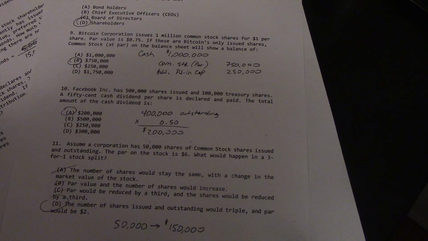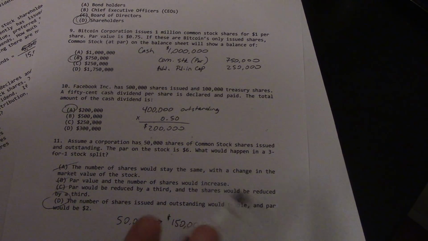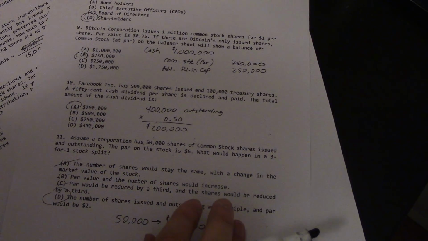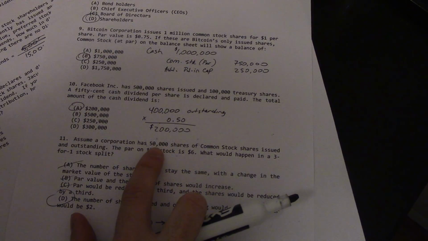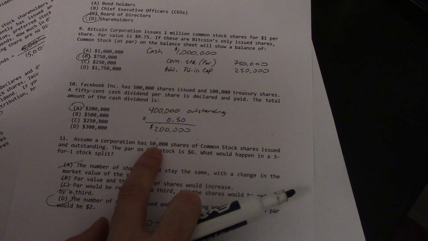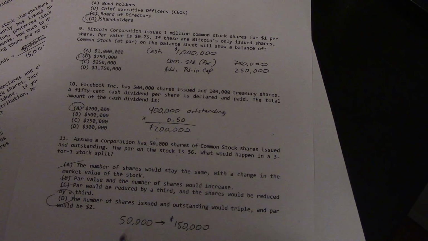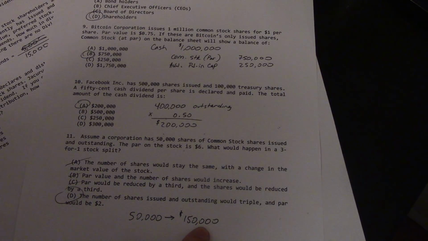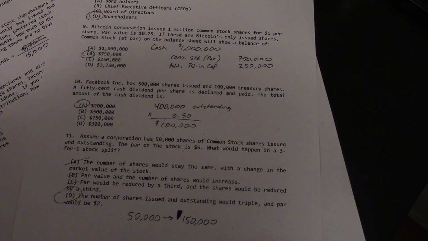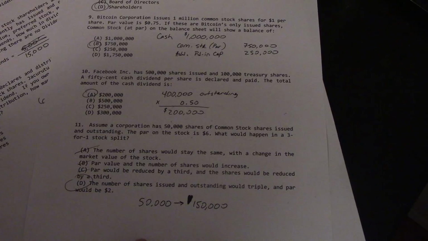A stock split turns one share into 3 shares. So 50,000 shares, just multiply by 3. That means 50,000 shares turns into 150,000 shares.